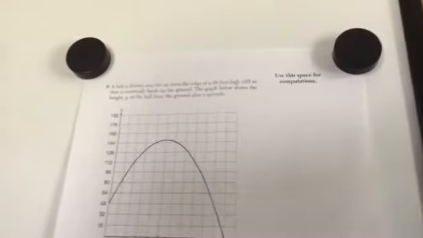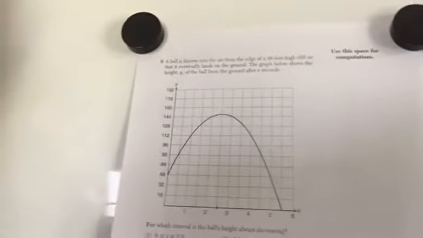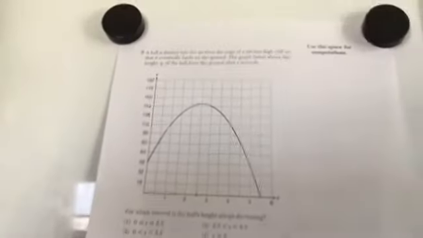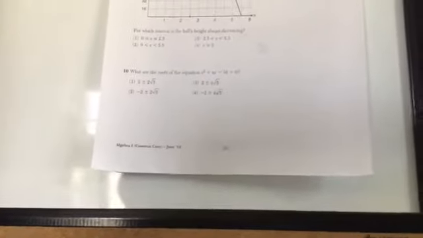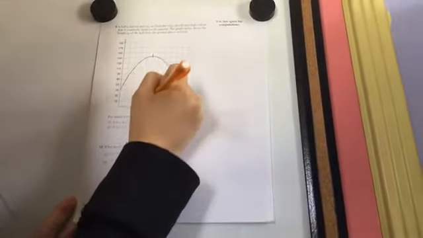Number 9 says that a ball is thrown into the air from the edge of a 48-foot high cliff so that it eventually lands on the ground. The graph below shows the height y of the ball from the ground after x seconds. The question asks, for which interval is the ball's height always decreasing? Decreasing means going down, and that would be this way, which this is. And it starts decreasing at the point right here, which is 2.5.